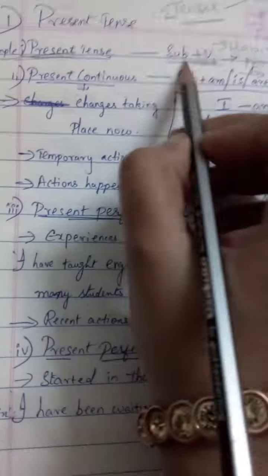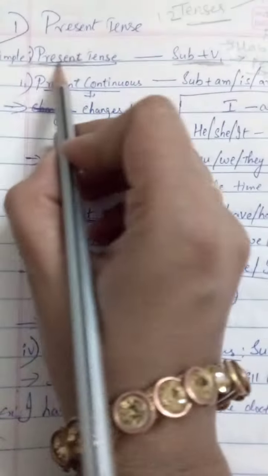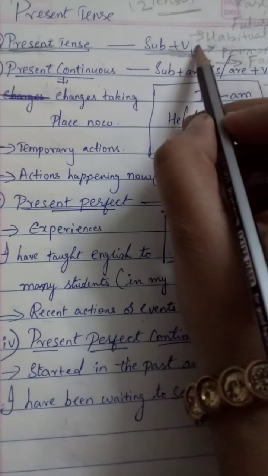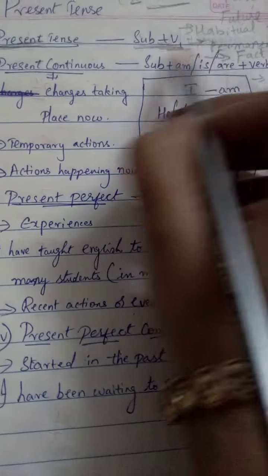For these, we normally use simple present tense: subject plus V1 plus object.